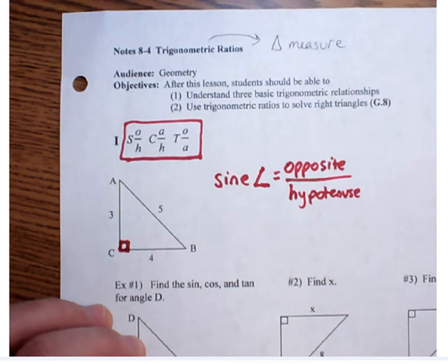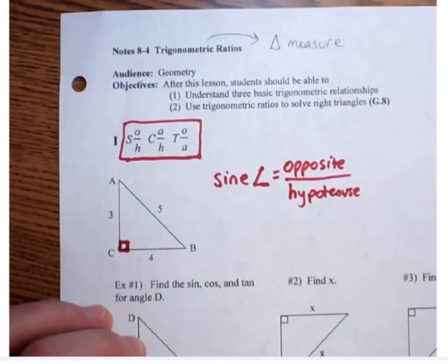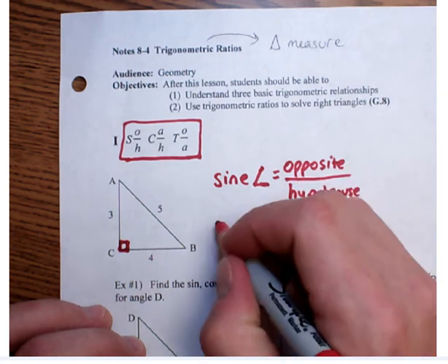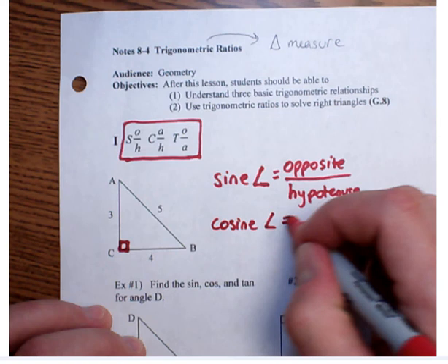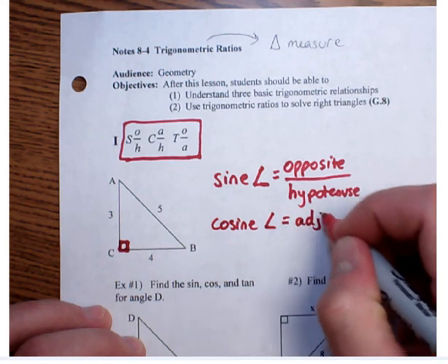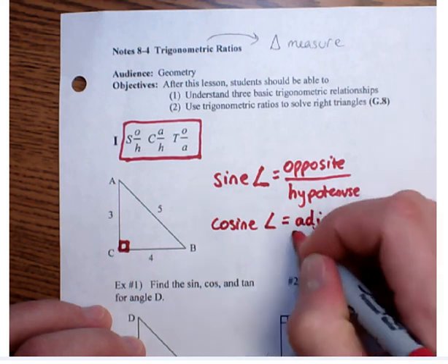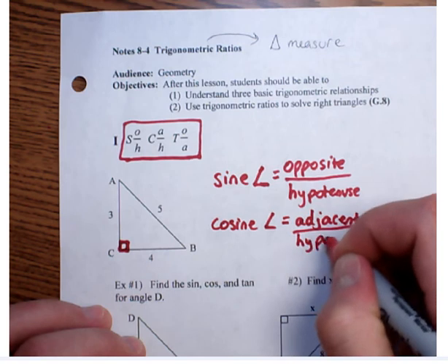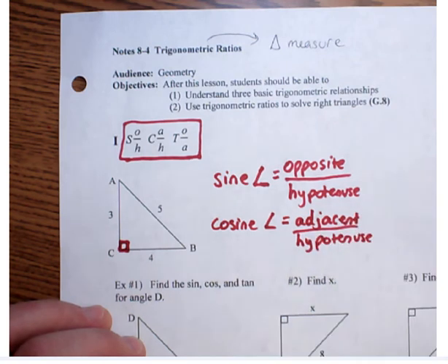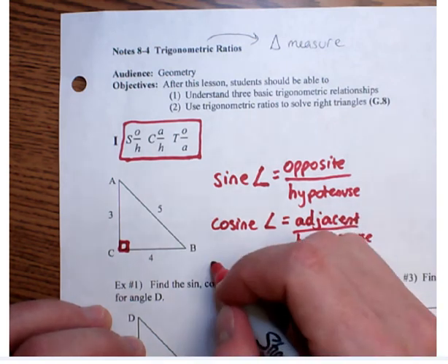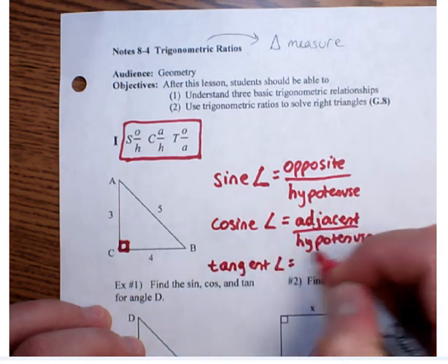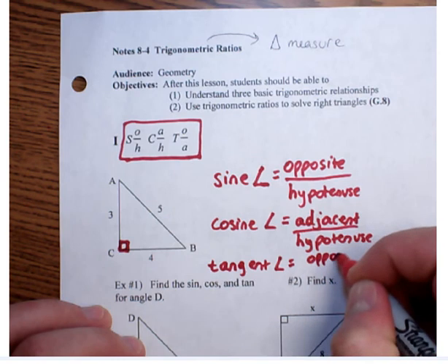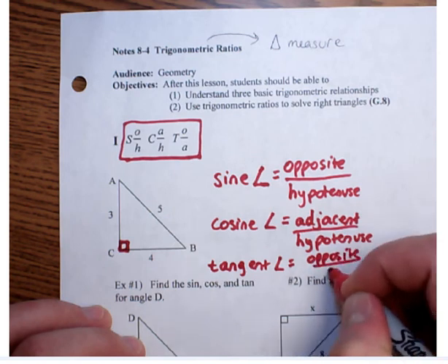Let's just write these down. So the sine of an angle compares the opposite to the hypotenuse. The cosine of an angle compares the adjacent side to the hypotenuse. And the third one is called a tangent. The tangent of an angle is the opposite side divided by the adjacent side.